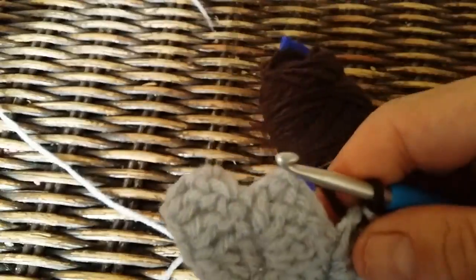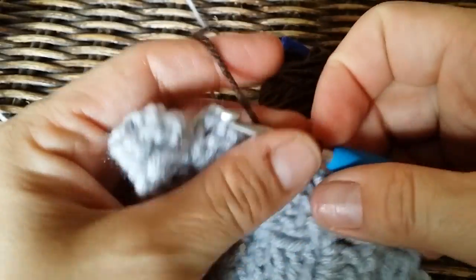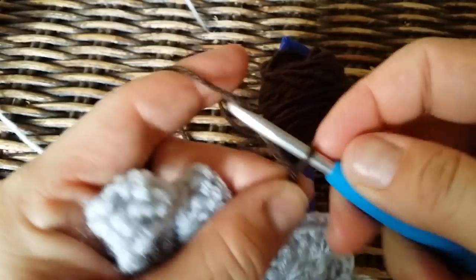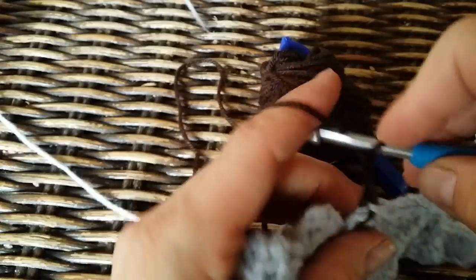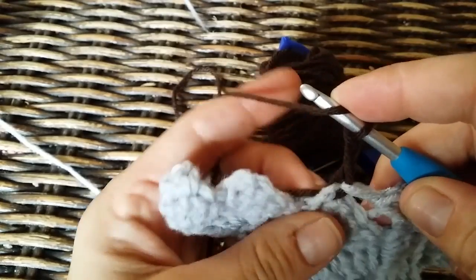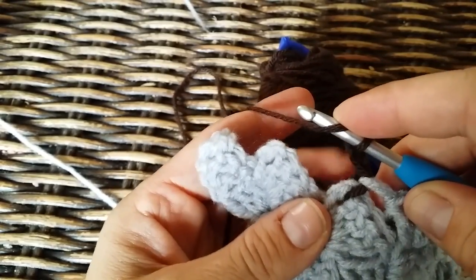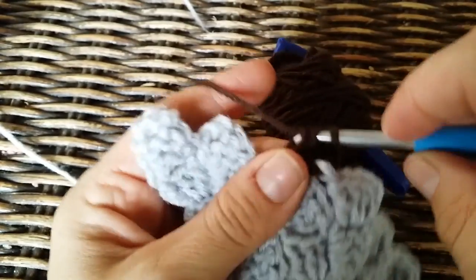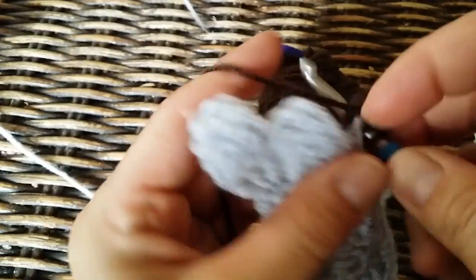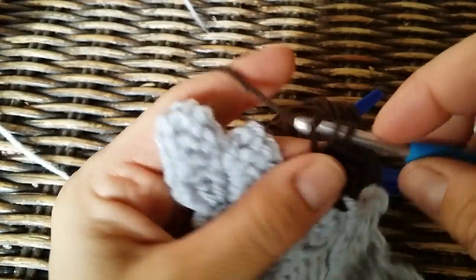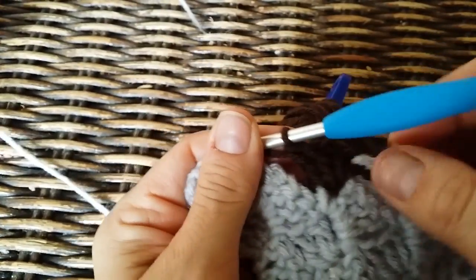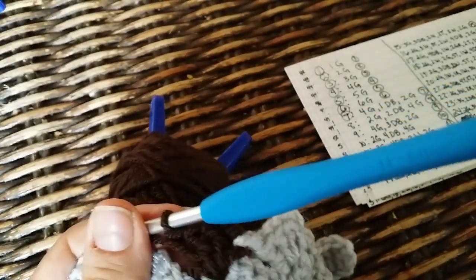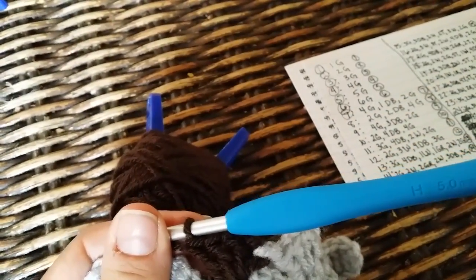So now I am working with my brown, and I'm going to create my block with the dark brown, chaining 2, and here you can lay your tail next to that stitch you're working and cover over it and do the other 3 double crochets, remembering that our next block wants us to return back to gray.